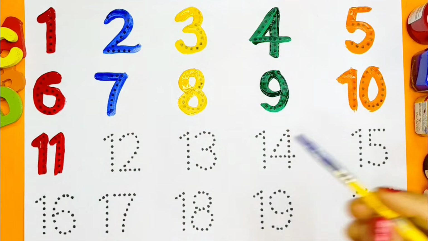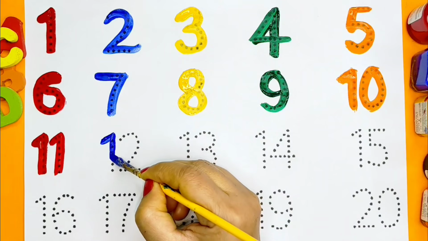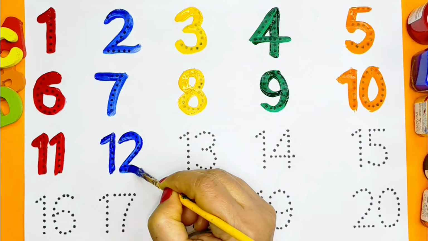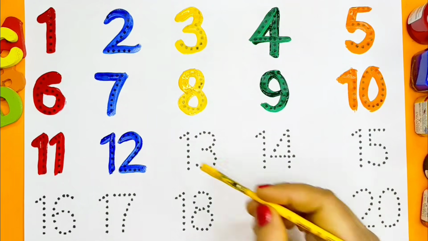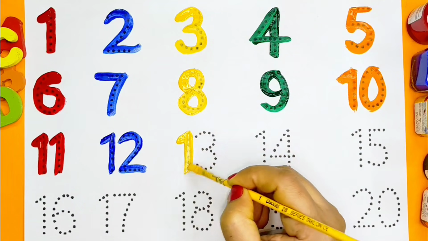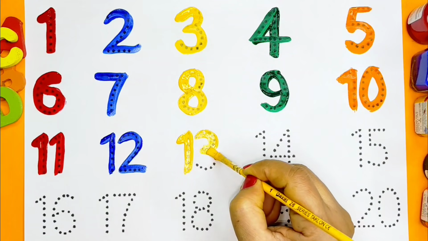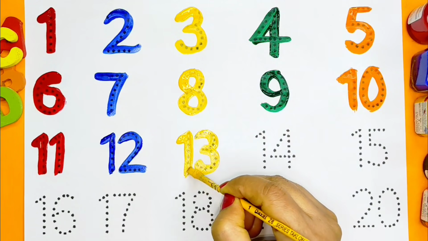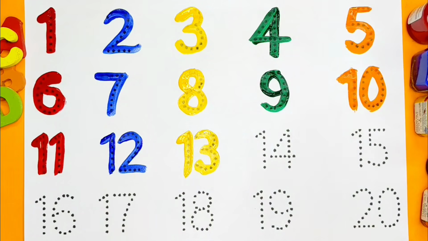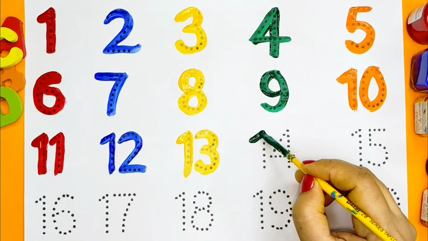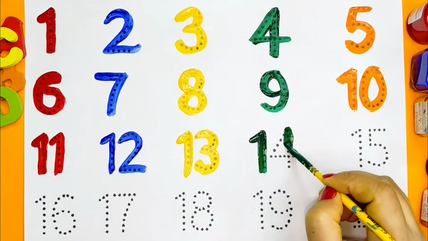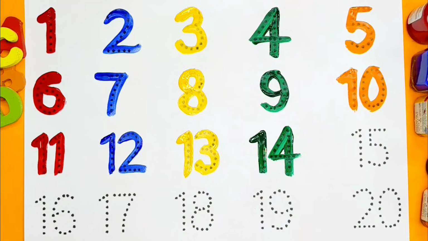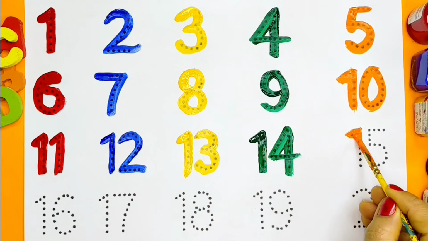11. Blue color. 12. Yellow color. 13. Dark green color. 14. Orange color.